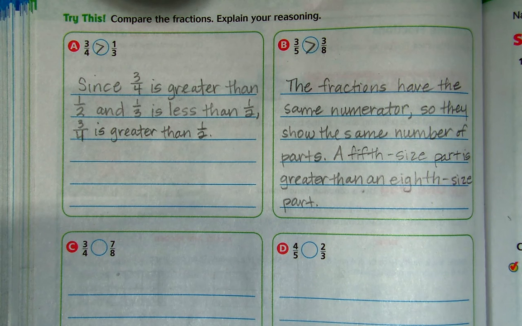Hey guys, this is for page 254 in your math textbook. In lesson 6.7, we were talking about comparing fractions. And on this page, for A, B, C, and D, you are to compare the fractions and then explain your reasoning.